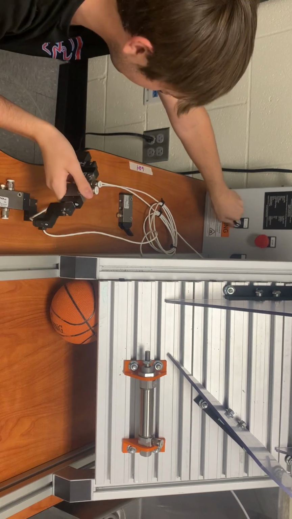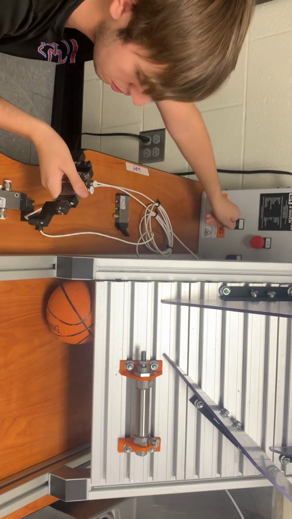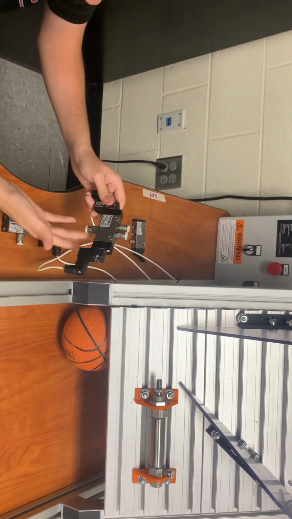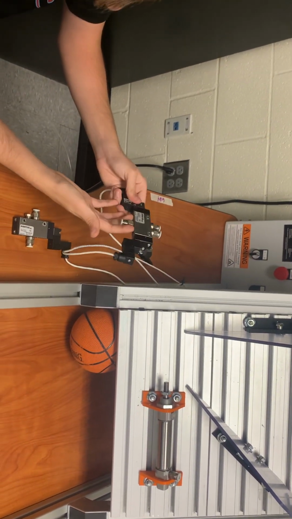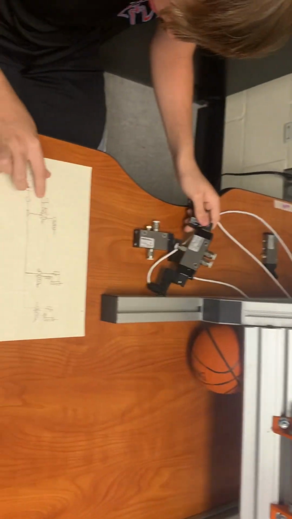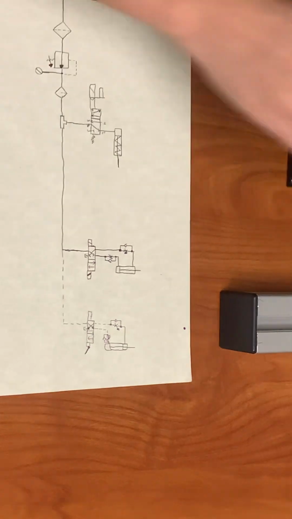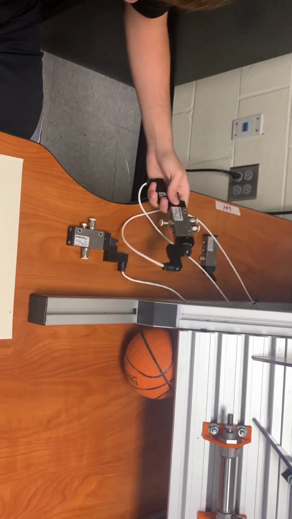You can hear it when it clicks. That means it's actuating. You can hear the little clicks from the valve. And these are our 2 exhaust ports right here. As shown on the diagram, we have 2 actuating sides, 2 sides that can be switched from our electrical box right here.